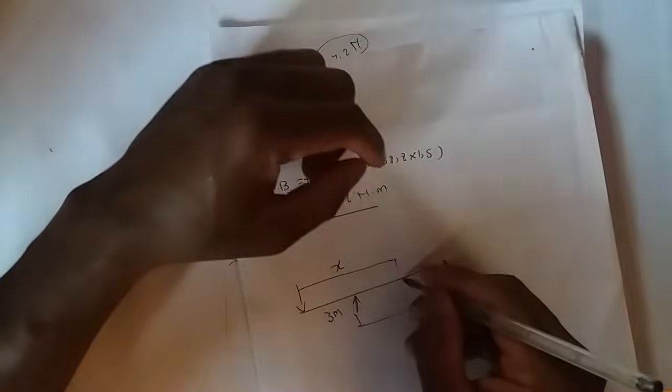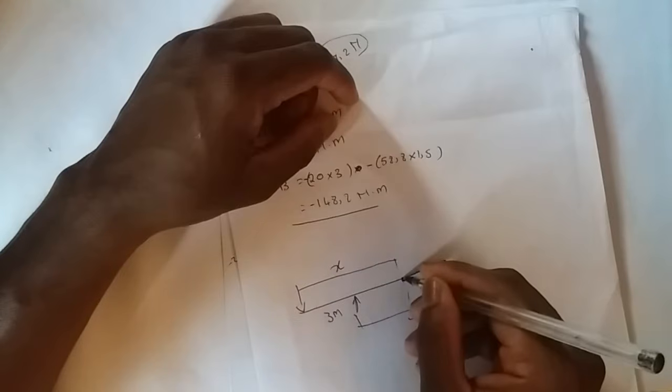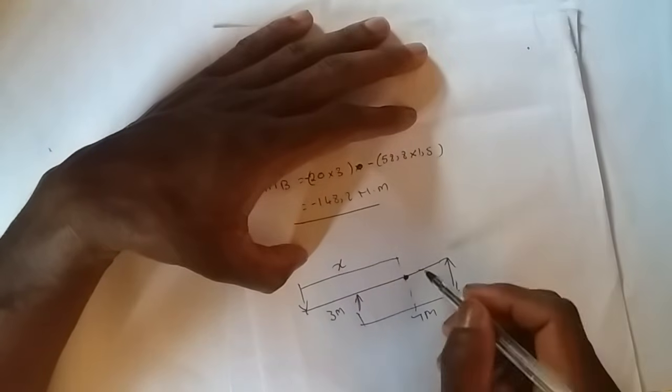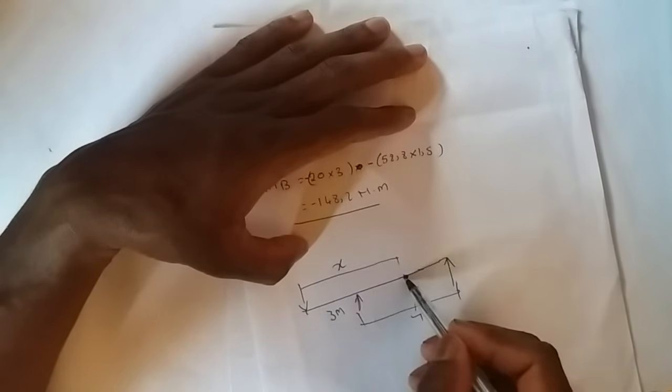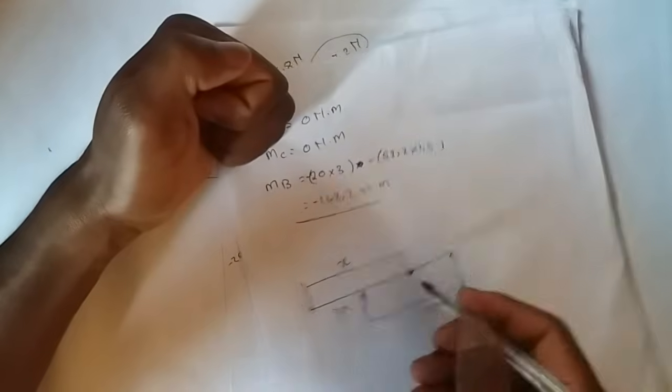Now since we want the moment at this point, we will add each and every force on the left hand side.